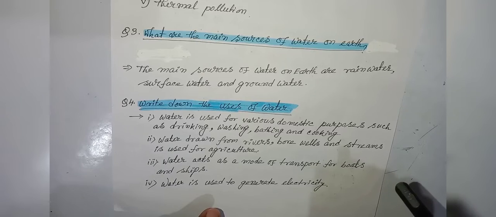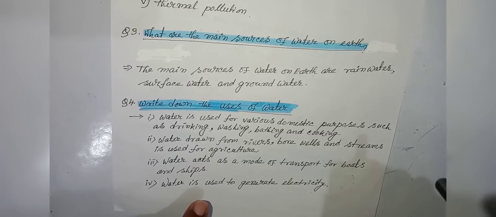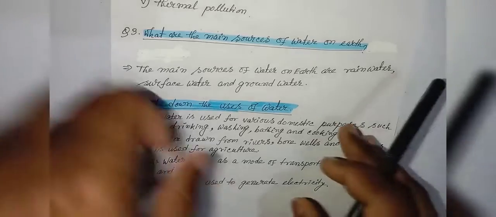Water acts as a mode of transport for boats and ships at sea. Water is used to generate electricity.